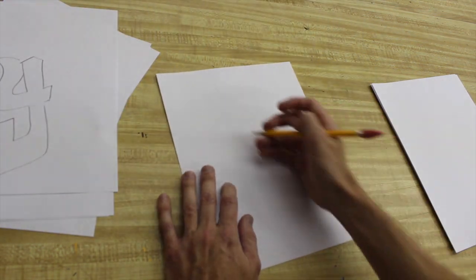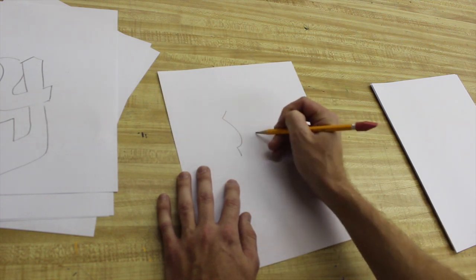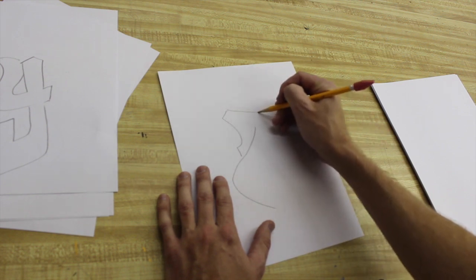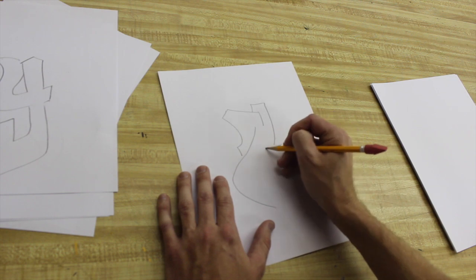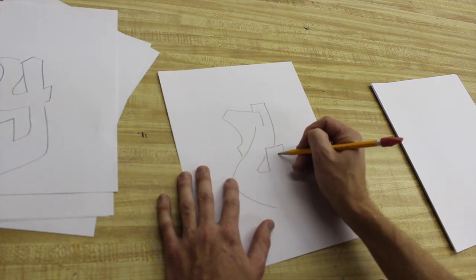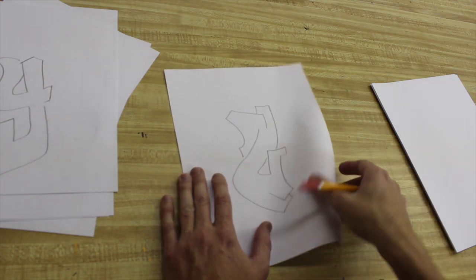And last but not least, our letter Z. And this one we're going to get a little curve to it too. So those are lining up. And that's the end of your alphabet.